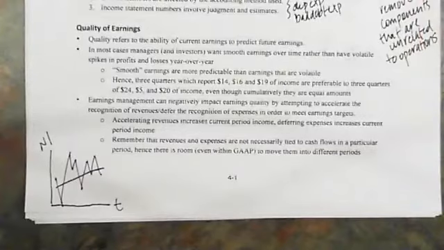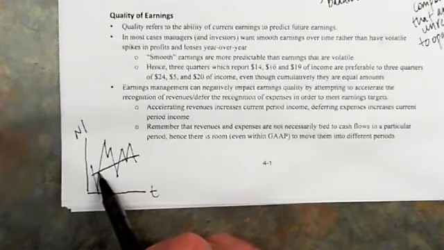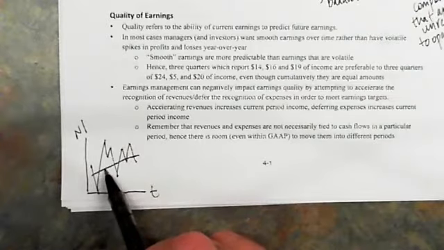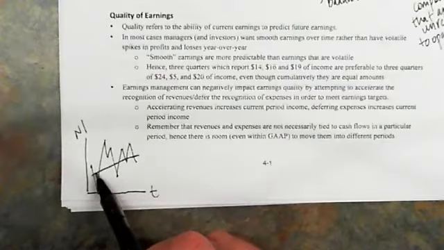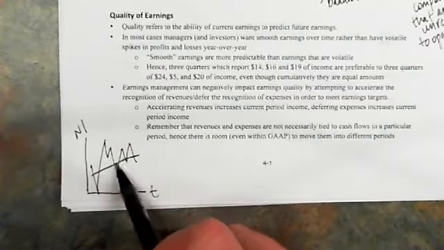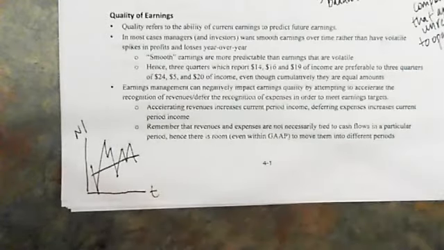Smooth earnings are more predictable than earnings that are volatile, right? Standing here on this line, after a few observations, you can basically say, look, it's trending, and it's trending at a very nice, even slope over time. Whereas over here, there's no derivative because there are sharp turns. And so the derivative for these peaks and valleys won't exist. You're not getting any sense of how net income is changing over time.